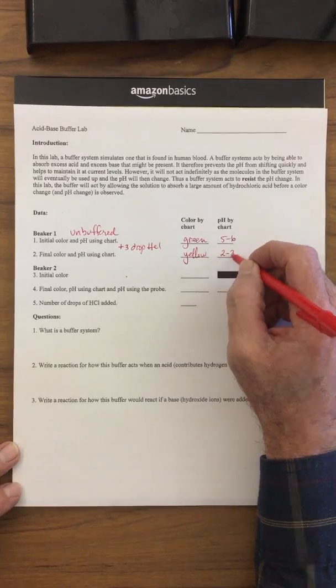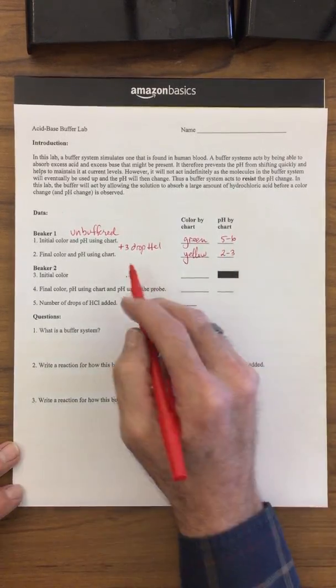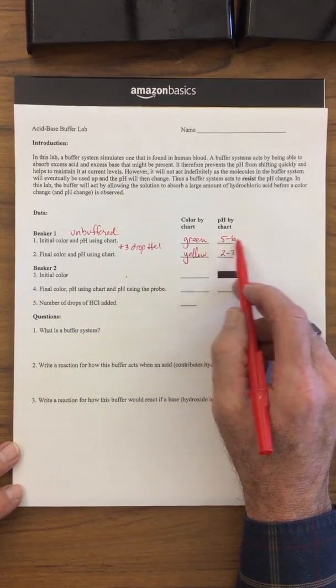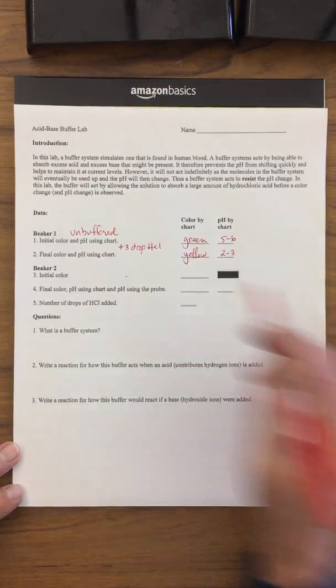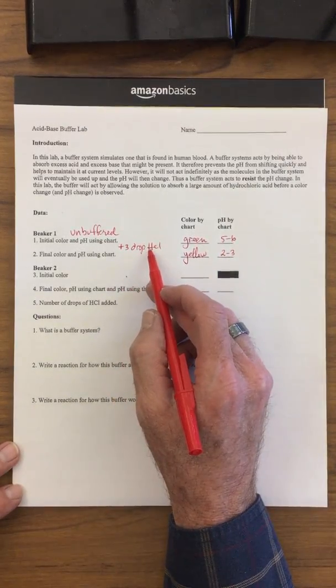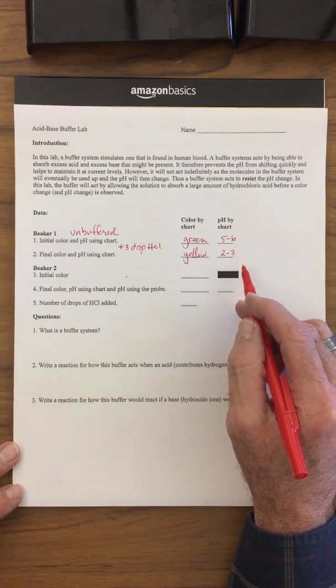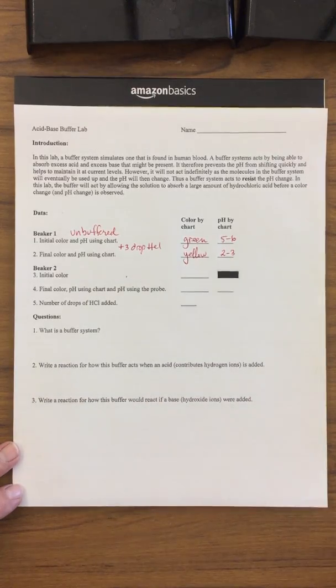The pH was somewhere between 2 and 3. So just those 3 drops shifted it from a pH of between 5 and 6 to a pH of between 2 and 3. There's enough acid falling apart, producing those hydronium ions, which are able to change the pH.